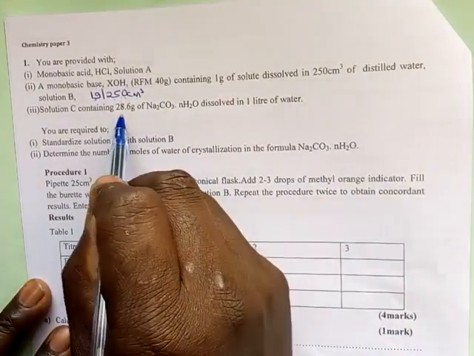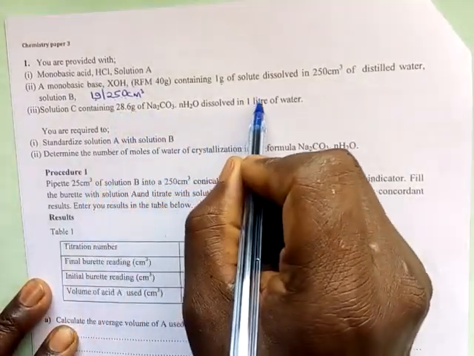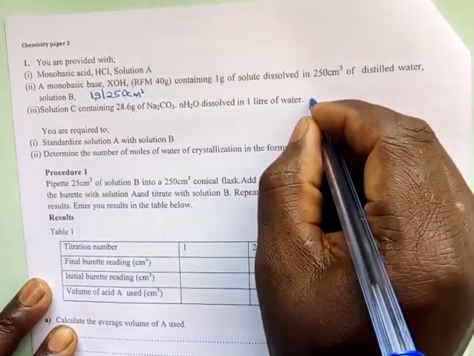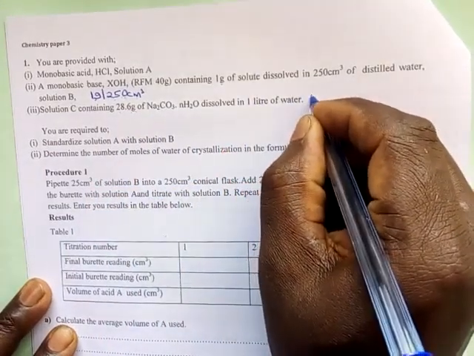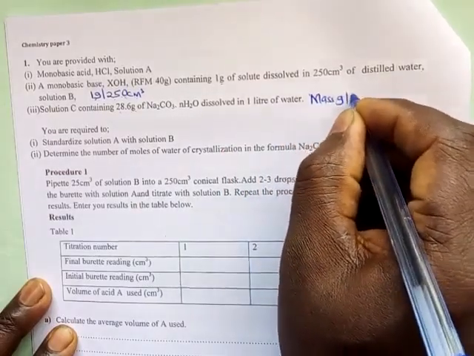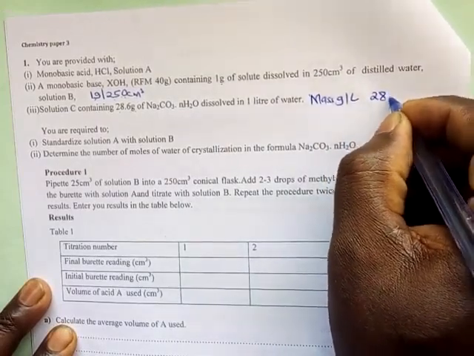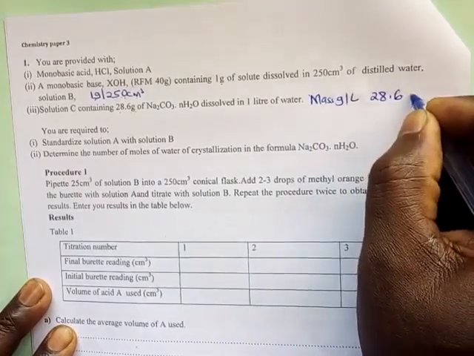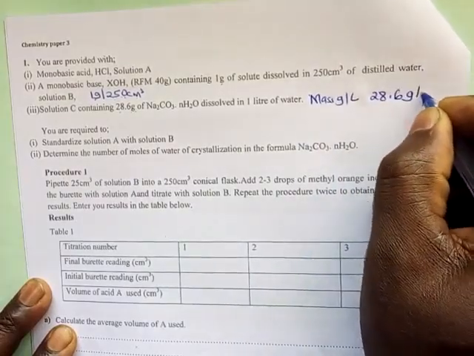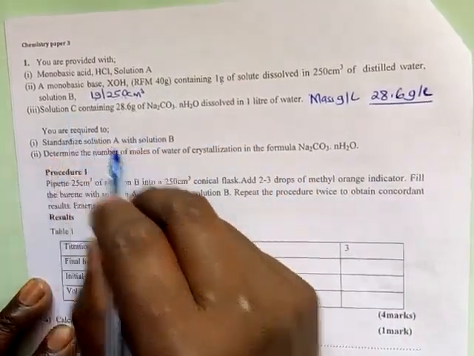So here it means that 28.6 grams was dissolved to form 1 liter. Therefore, 28.6 is the mass in grams per liter of solution C.